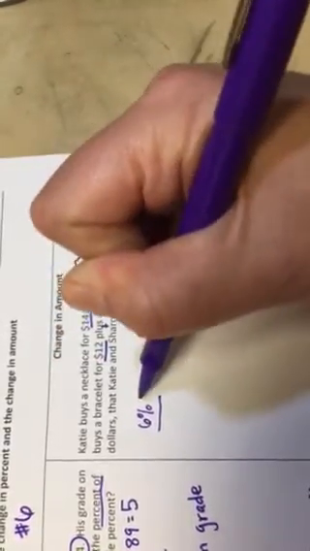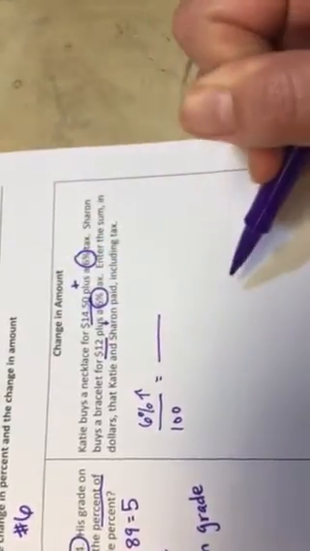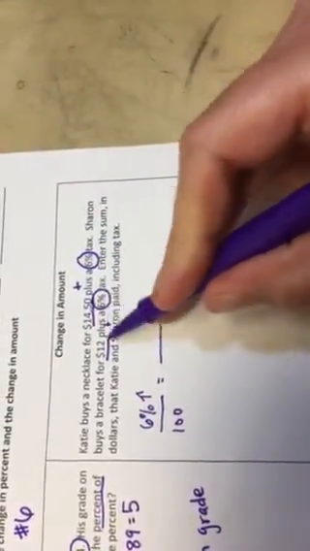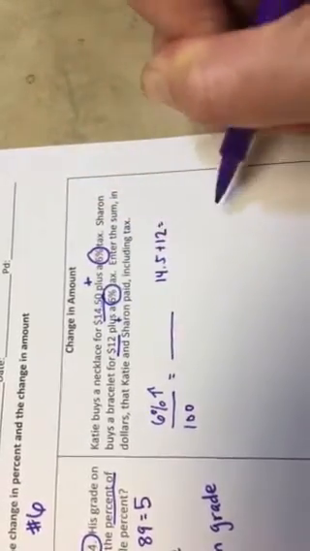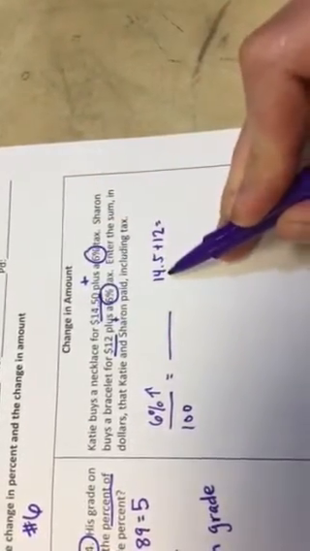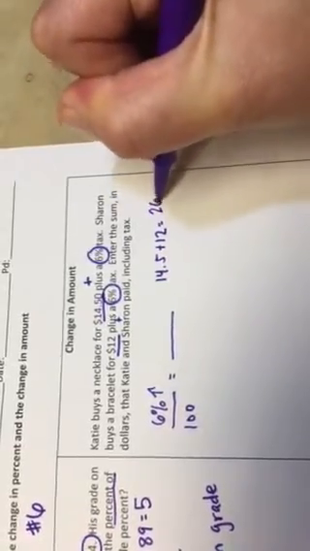So I have a 6% increase, because tax is going to be plus, out of 100%. My original amount, how much I paid originally before I had to pay for tax, was $14.50 plus 12. That will give me my total bill of $26.50.